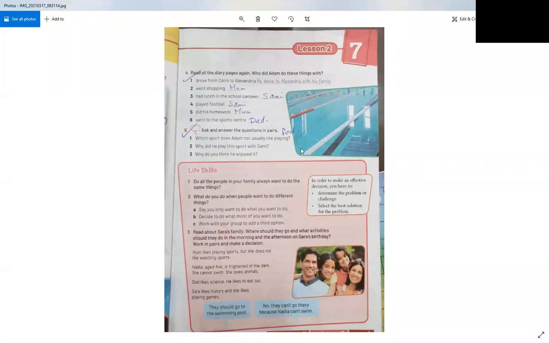Now, turn to page 5. We have some questions about the text that we have just read. Read all the diary pages again. Who did Adam do these things with? Number 1, I drove from Cairo to Alexandria. He drove from Cairo to Alexandria with his family.